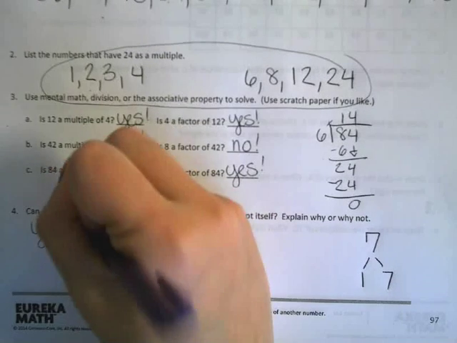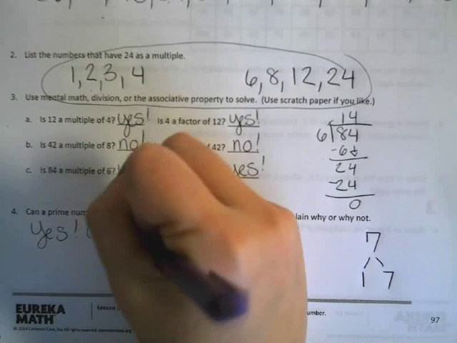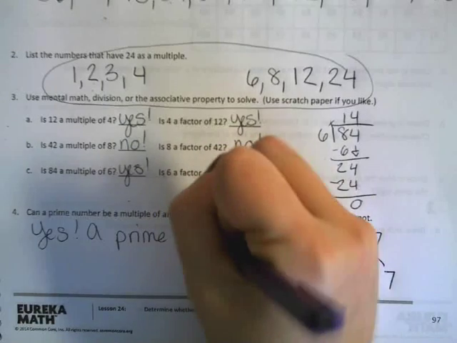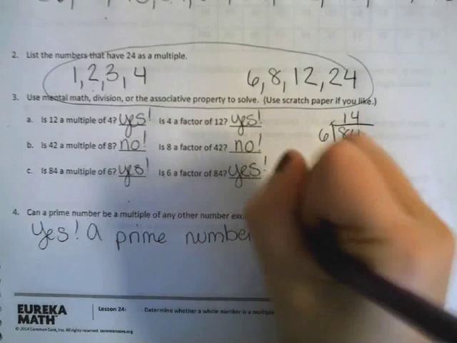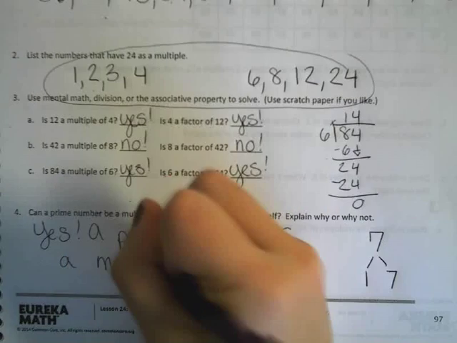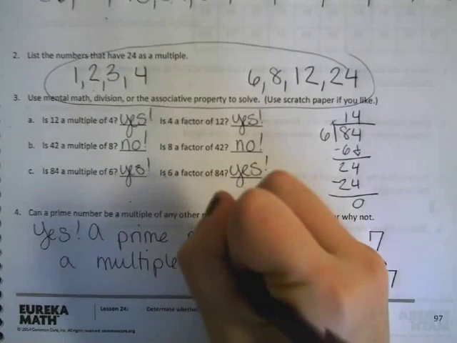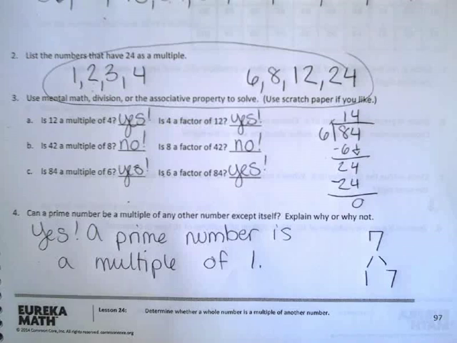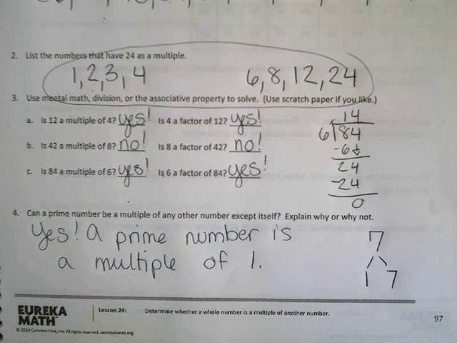Because a prime number is a multiple of 1. So I could skip count by 1, which would just be regular counting, and I could get to 7, right? I could go 1, 2, 3, 4, 5, 6, 7, right? Even though it doesn't seem like I'm skip counting because I'm just regular counting, I am.